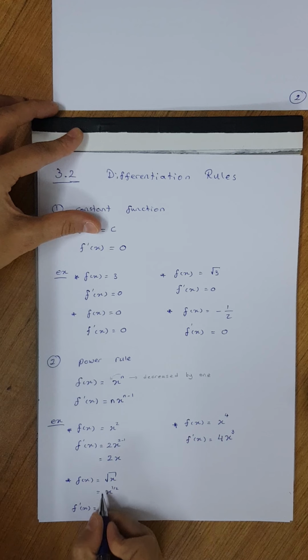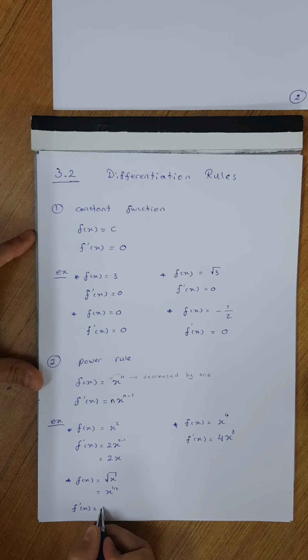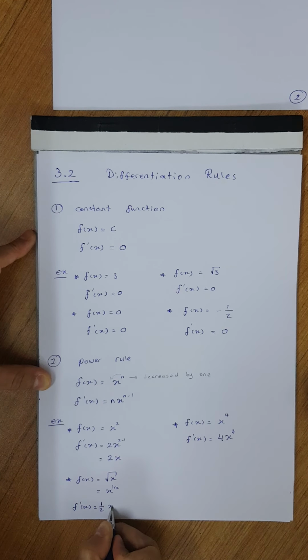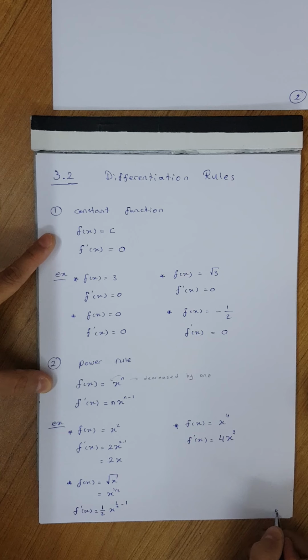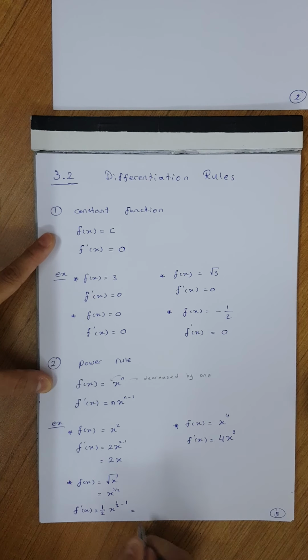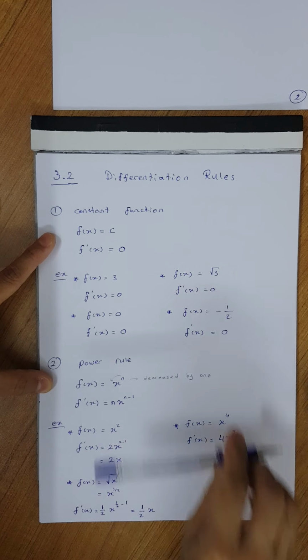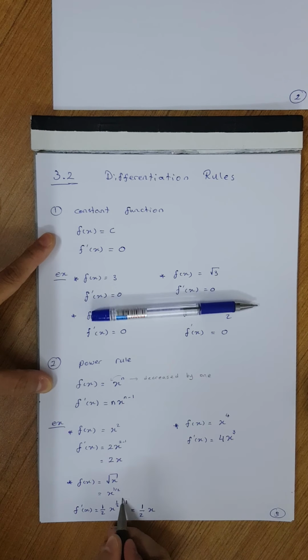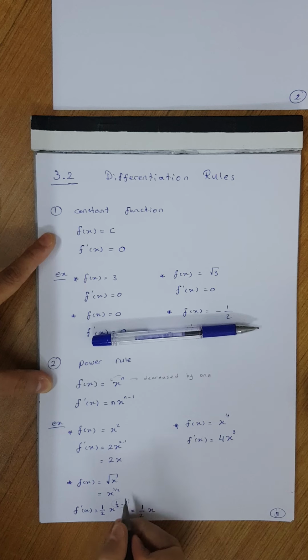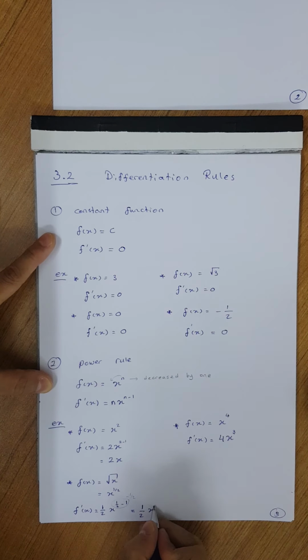We are saying, of course, that 1 over 2 comes in front, that will be 1 over 2, x to the power of 1 over 2 minus 1. We are decreasing the power by 1 again. Okay, so how will that be? That will be 1 over 2, x to the power of 1 over 2 minus 1, which is equal to what? Is equal to minus 1 over 2. So that one will be minus 1 over 2.